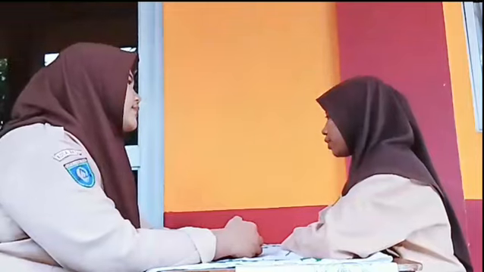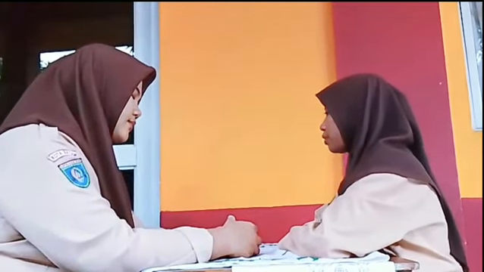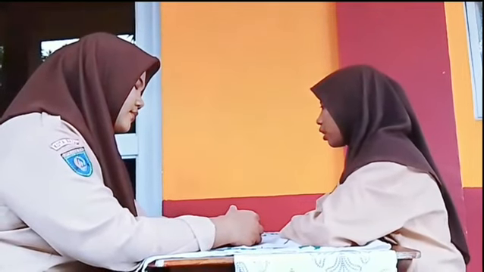Recount text. I have learned definitions of social function, purpose, research, specification, generic structure, sub-language, and features. What have you understood about procedure text?